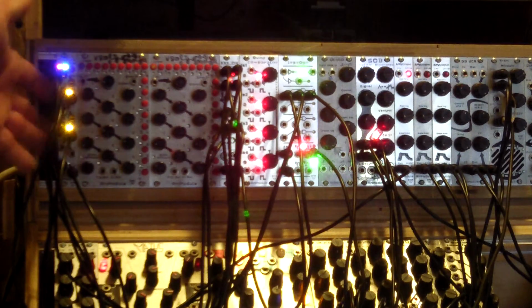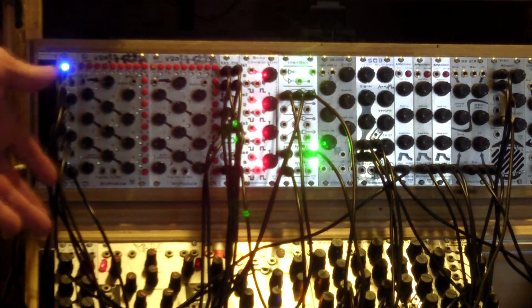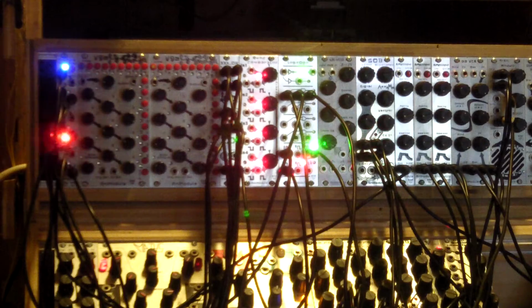Practical demonstration of the tick-tock clock multiplier divider in correlation with some logic modules.